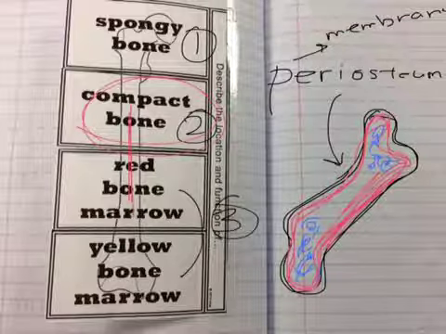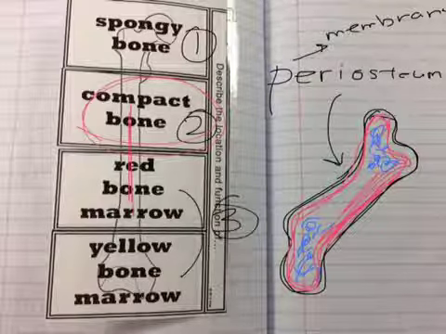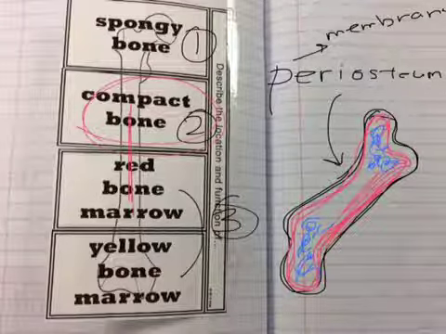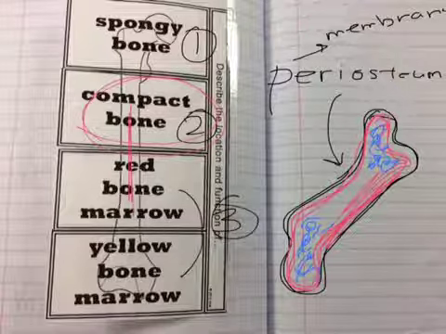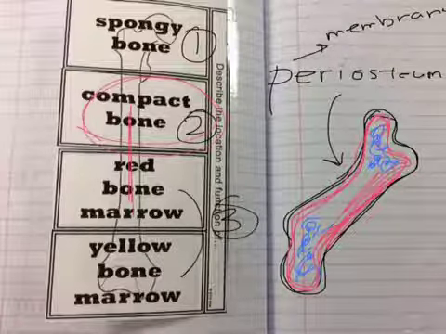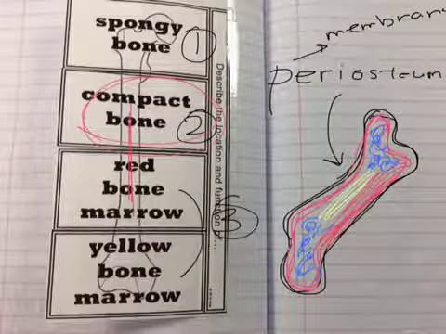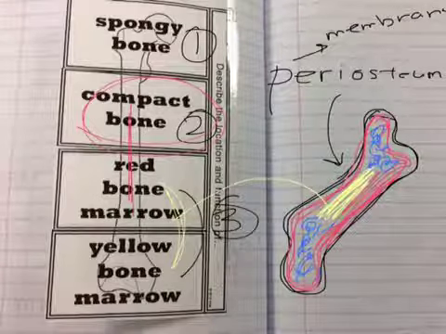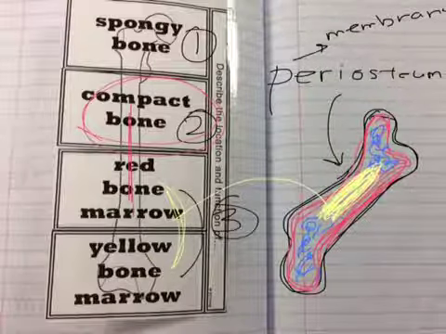It is also strong, but it has holes in it so that your bones will be a little bit lighter, because if we had dense compact bone throughout all of our skeleton, it would be really hard to move because our bones would be really heavy. And then we have marrow. So let me see if I can find a good marrow color. Okay, so let's go with yellow for marrow. And that would be marrow, okay? So your red marrow makes blood cells, and your yellow marrow stores fat for energy. Remember, fat is for energy.